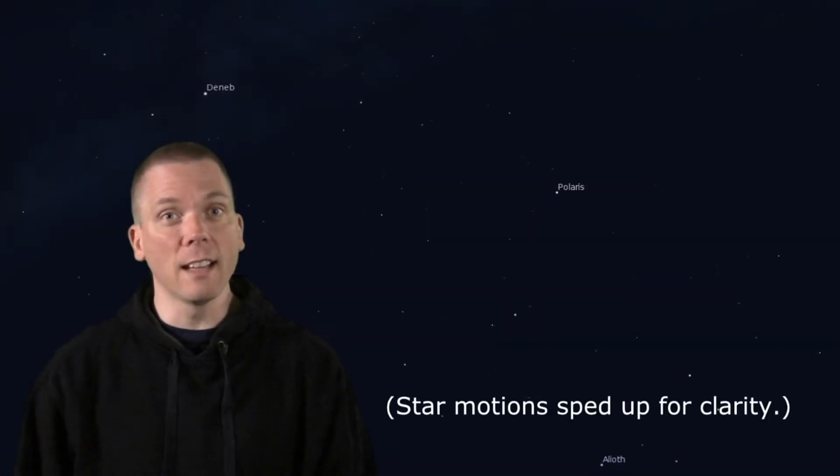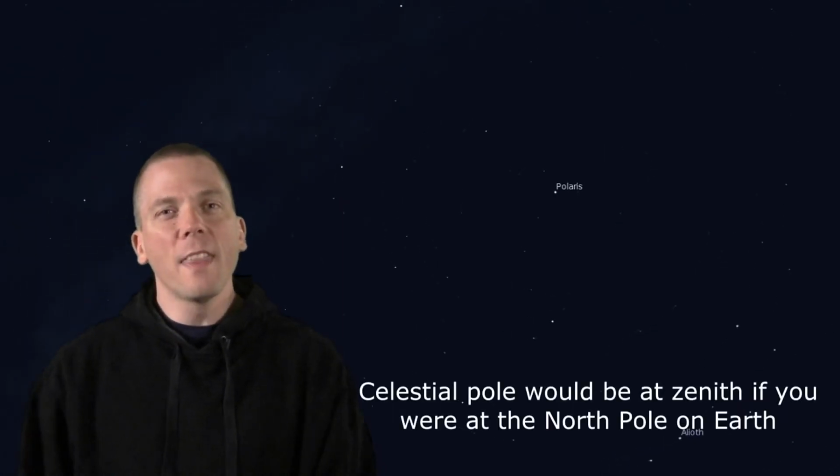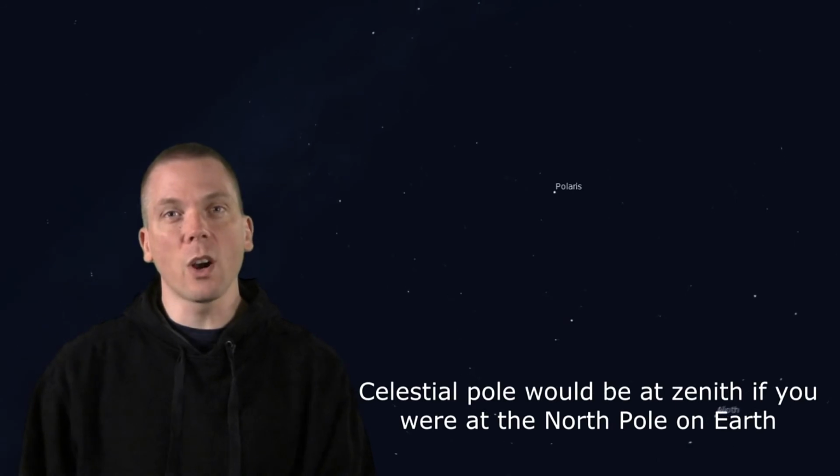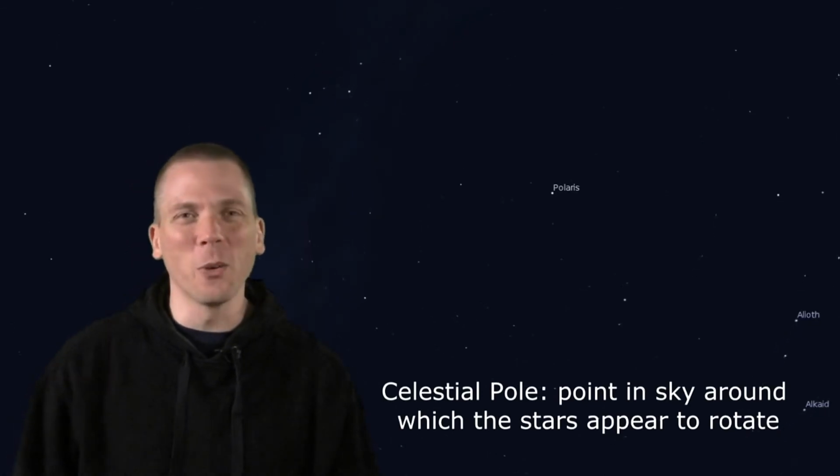So as Earth spins, imagine if you were standing at the North Pole and looked straight overhead when it was dark. The stars would appear to spin around a circle, and the axis of that circle is at the zenith, the point overhead we talked about earlier. That point in the sky around which the stars rotate is the celestial pole. Of course, you likely won't ever see that because no one lives at the North Pole.